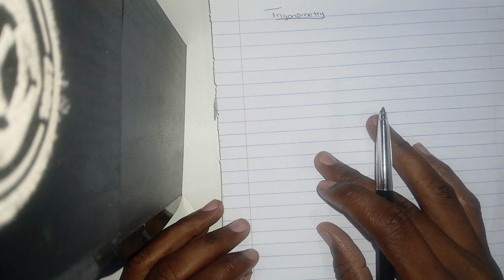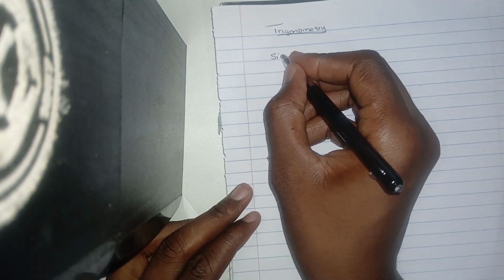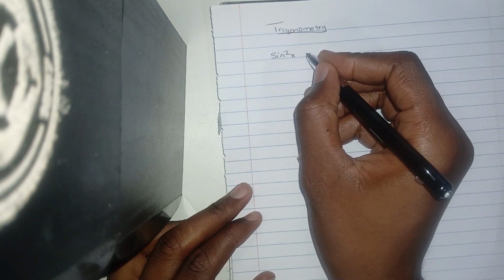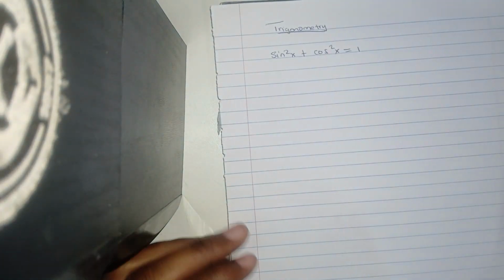I'll try by all means to go deep into the basics, whereby I let you familiarize yourself with square identities, trigonometric identities, trigonometric ratios, 2D and 3D problems, trigonometric graphs, and compound and double angles. First things first, I like to start with trigonometric identities, whereby we all know that sine square x plus cos square x is equal to 1.